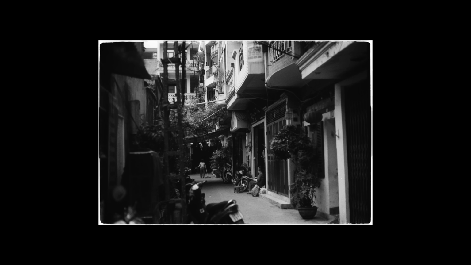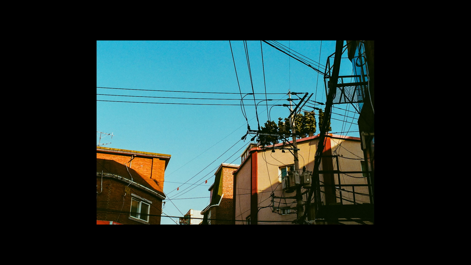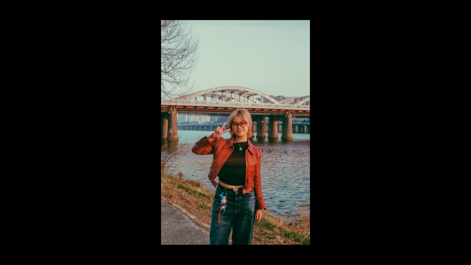I just got my first film camera, and I've had so much fun using this and going out and capturing moments. I am in love with the way things look on film, from the imperfections to the color, the grain, the light leaks. It all makes me feel so nostalgic, kind of like a warm hug. What am I not in love with? Waiting for my film to get developed.